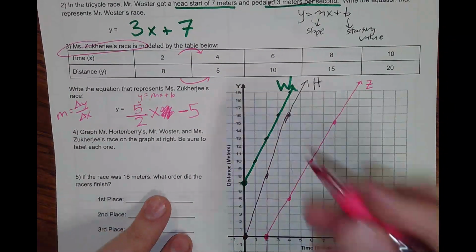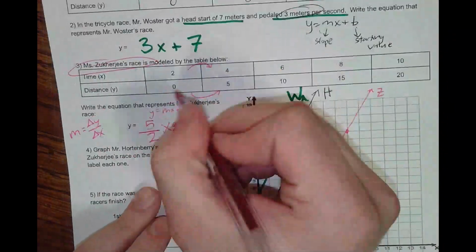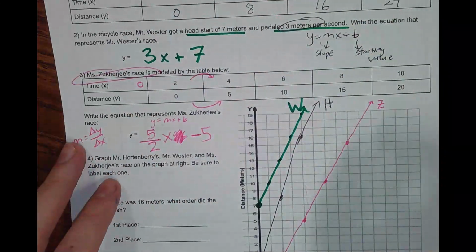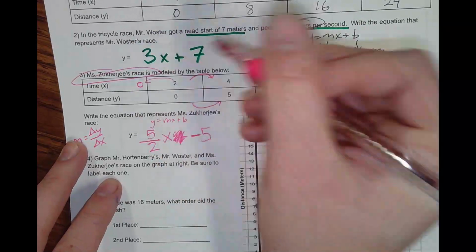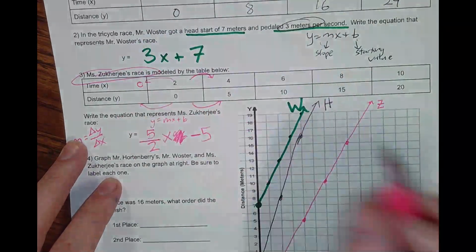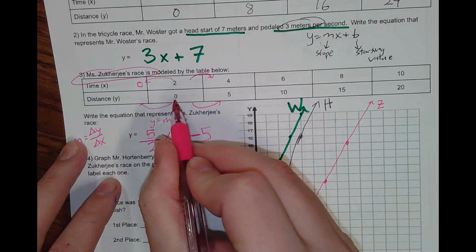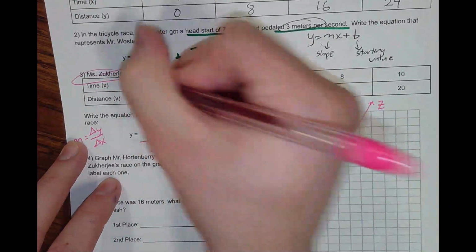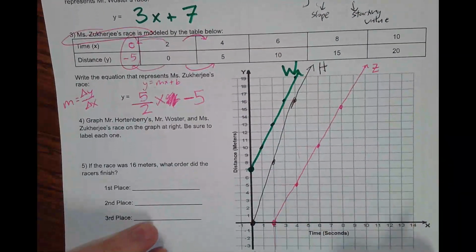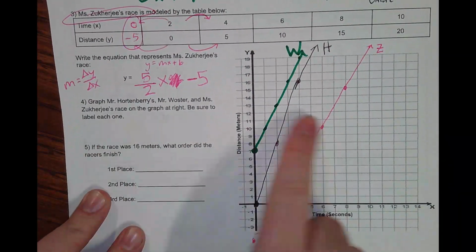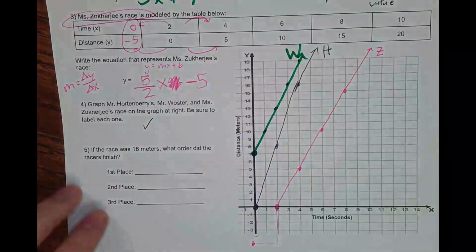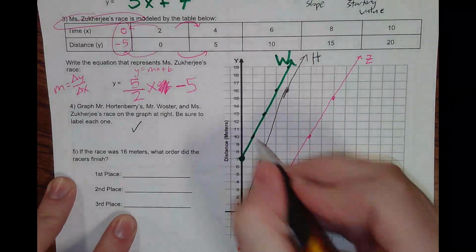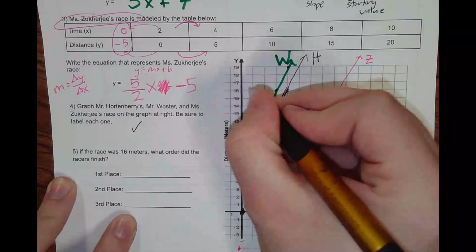Okay, let's go ahead and confirm that with another way just to make sure that we have our table with the starting value. Our table should be 0 comma something. So if I subtract 2, how much should I subtract going back? Right, it's going up by 5. So I should be going down by 5, meaning the y-intercept or starting value is -5. All right, it says to graph it. We completed that. I'll put a little check mark. Why not? Number 5 says if the race was 16 meters, so 16, not 16 seconds, but 16 meters.